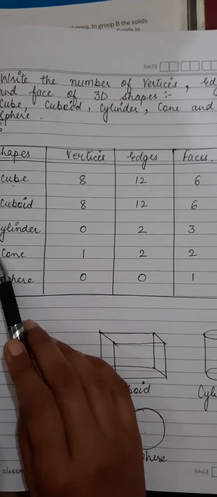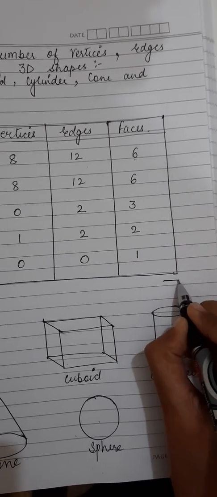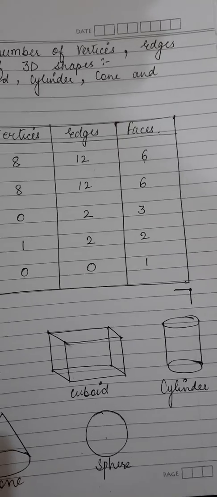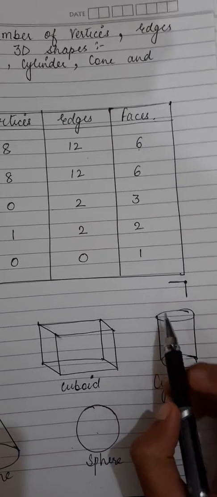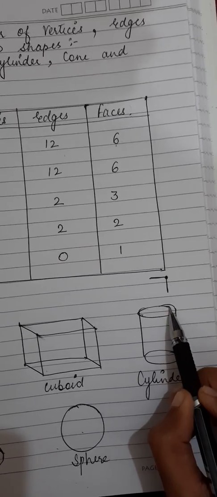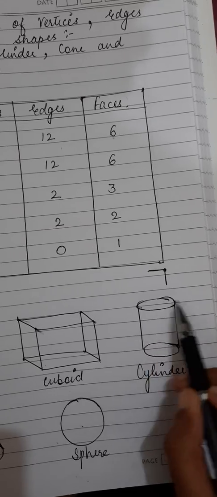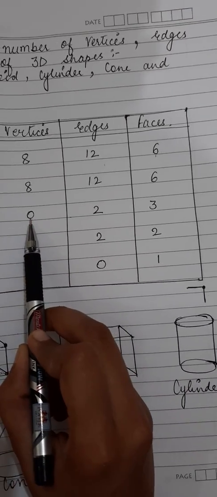Next is cylinder. Now cylinder, vertex means when two lines are joined at a common point. But here no two straight lines are joined together. You cannot consider this as the vertex because here an arc is being formed. Here also an arc is being formed. So you will not consider a vertex here. Okay, so that means in the cylinder there are 0 vertices.